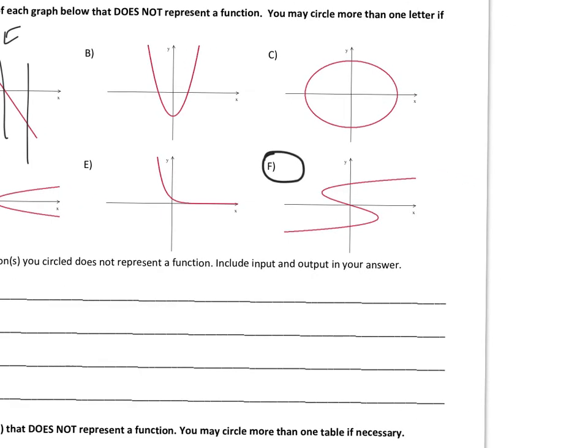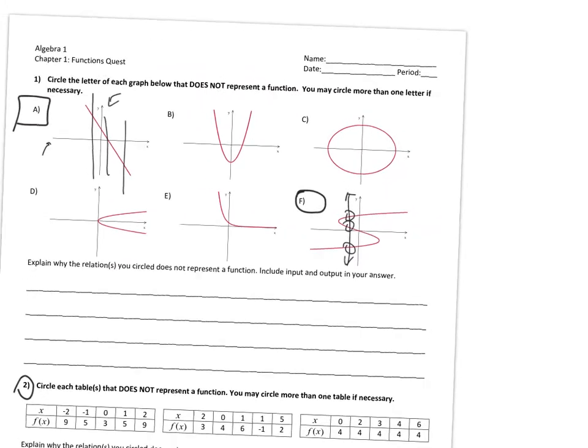But if I drag over to F, this is not a function. Because if I draw a vertical line, let's say right here, notice how it's hitting the graph once, twice, and 3 times. That means that input, that x value, has 3 different outputs. And remember, the definition of a function is that each input only has one output.